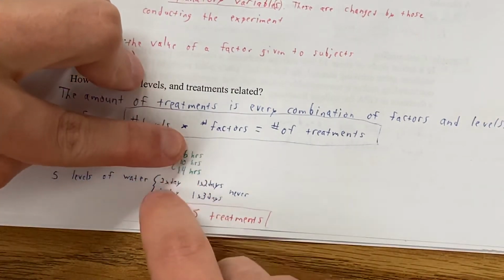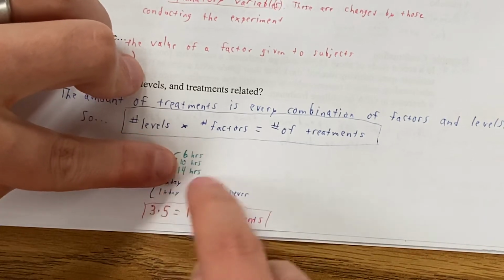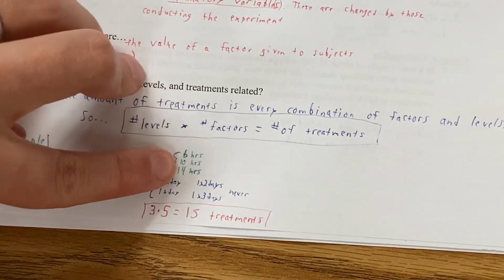This one, 1, 2, 3, 4, 5. Same for the next two. Total of 15 different treatments, every single combination.